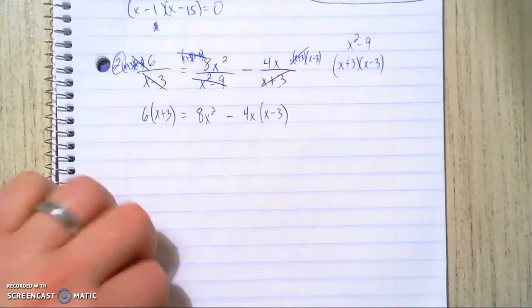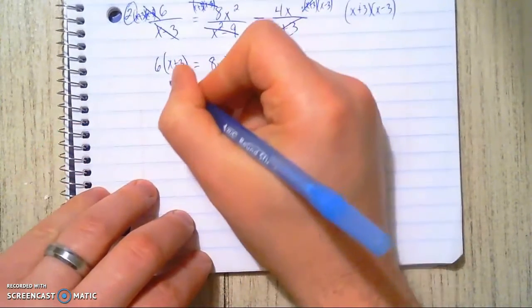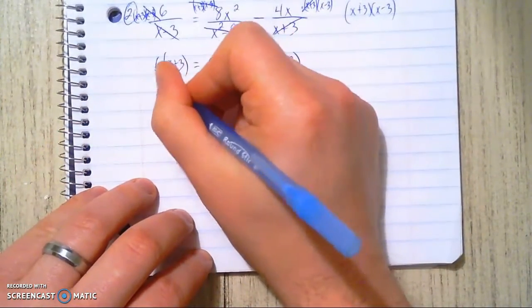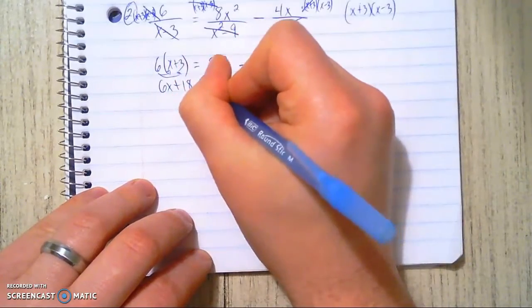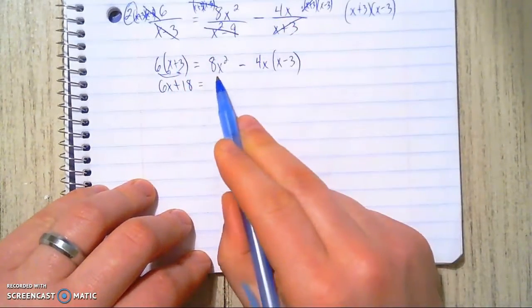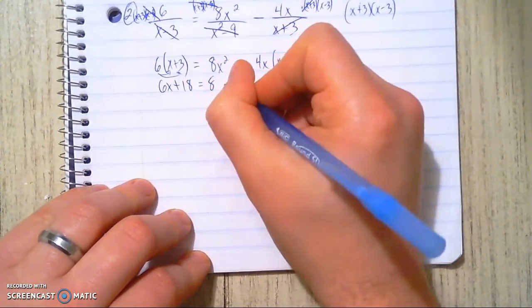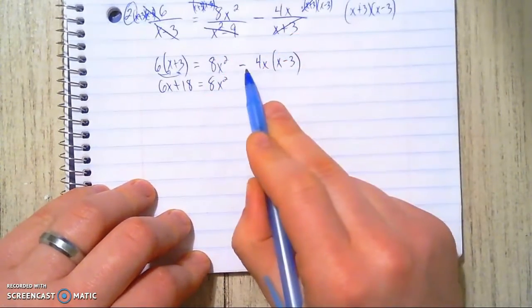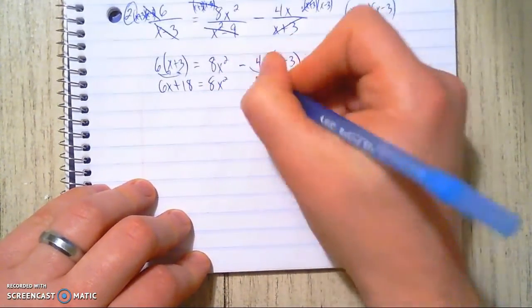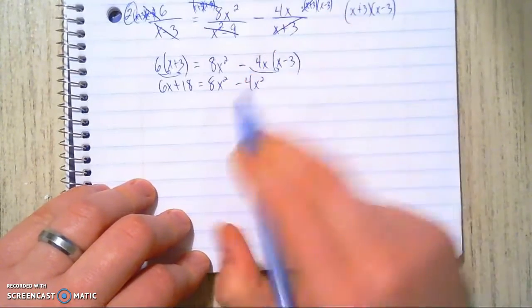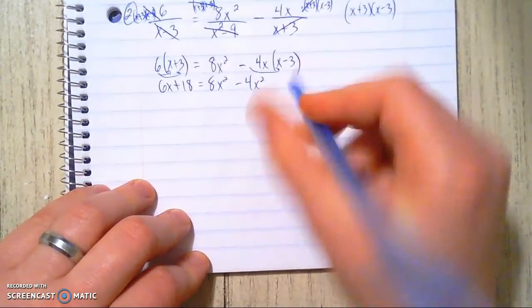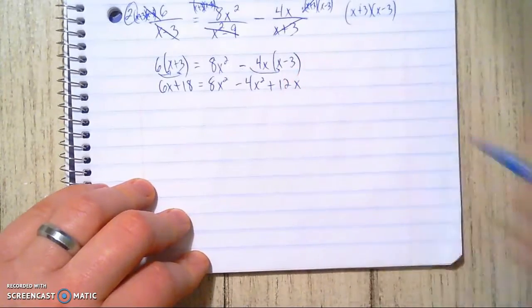And that's that step. So now we're looking to distribute. That's 6x plus 18. And this one is 8x squared, going to stay the same for right now. I'm distributing a negative 4x, so that's negative 4x squared. And again, sticking with that negative times negative makes positive 12x.